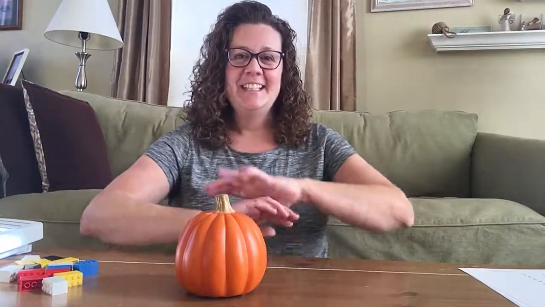Hi kindergartners. So today we're going to take some measurements of the pumpkins that we got at the pumpkin patch yesterday. Remember how we talked about our pumpkins each being different? So our measurements that we take are going to show us just how different and unique and special each one of our pumpkins is, just like all of you.